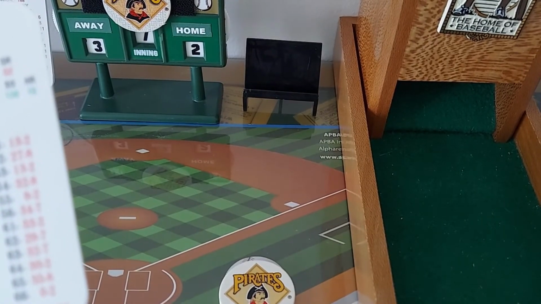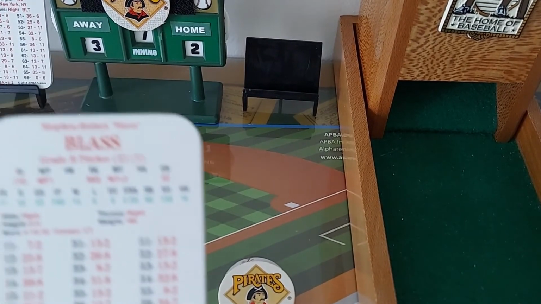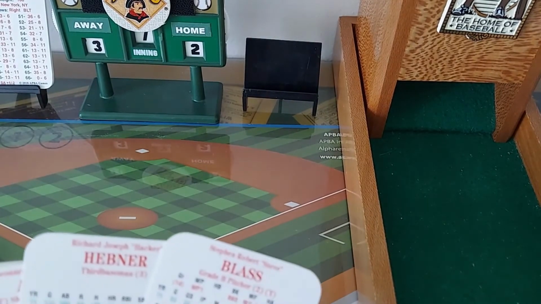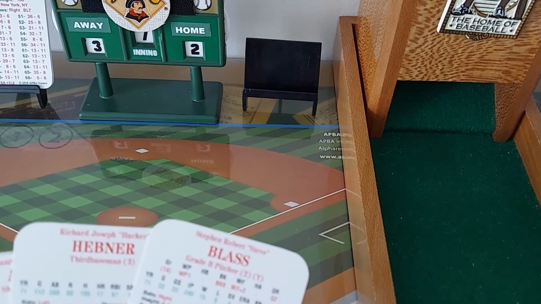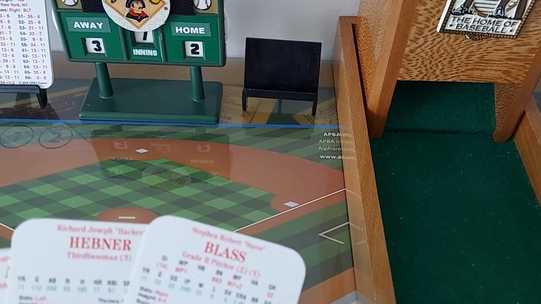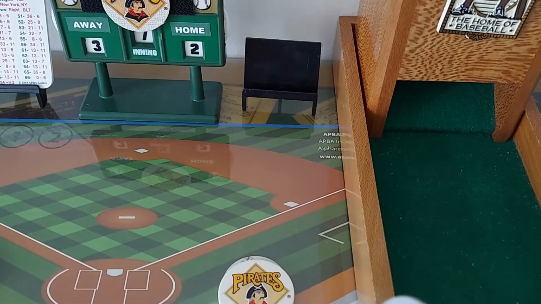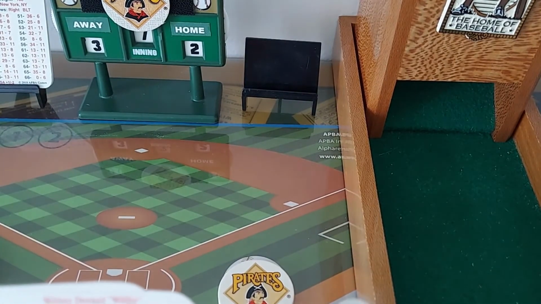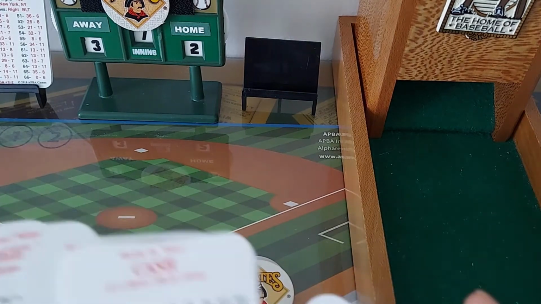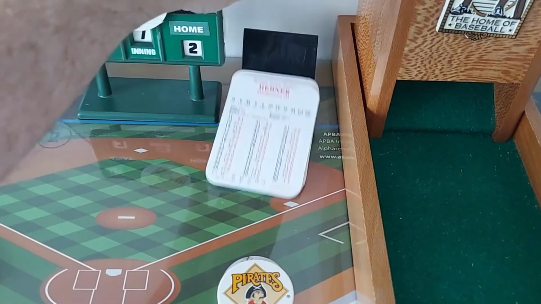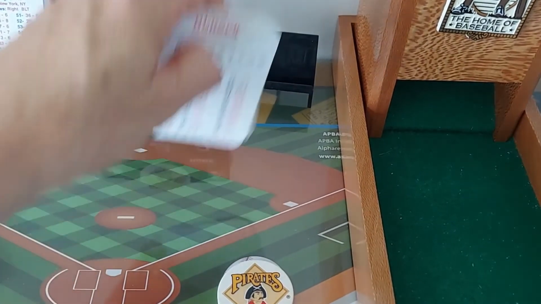When 2 bad things happen to him, his fatigue goes down, and he did have 2 bad things happen to him, so now he's past his fatigue point. We might consider a reliever. He's due to bat third in this inning. He's pitched well. It's going to be Hebner, Alley, and then Blass for the bottom of the 7th inning.